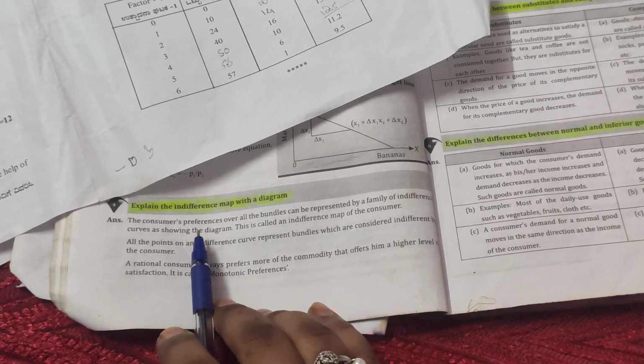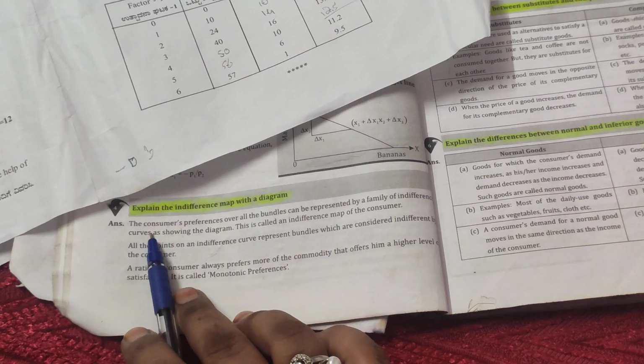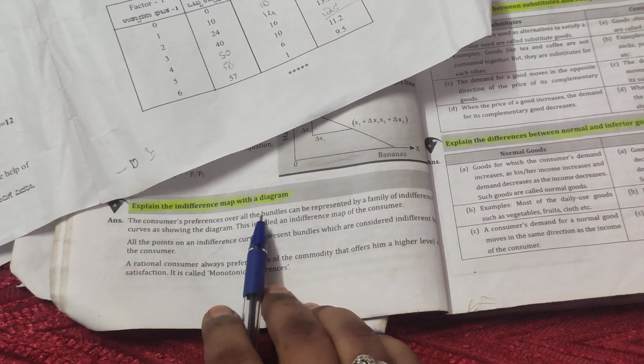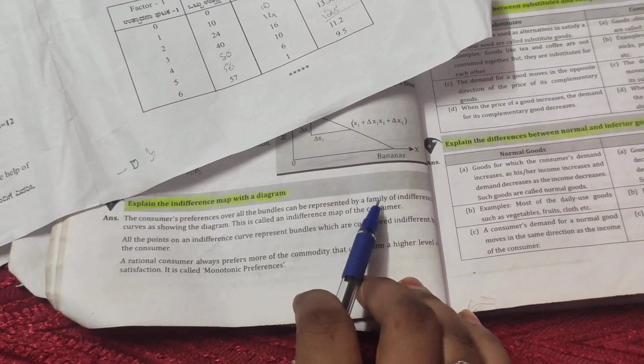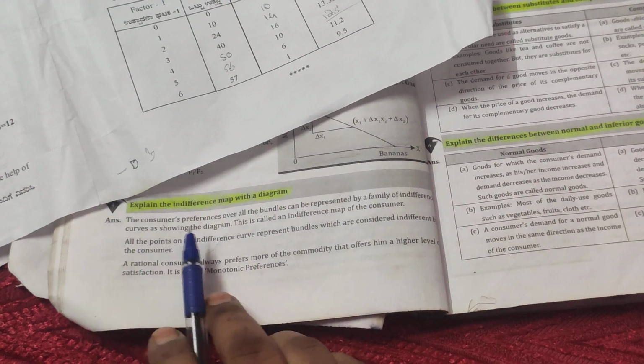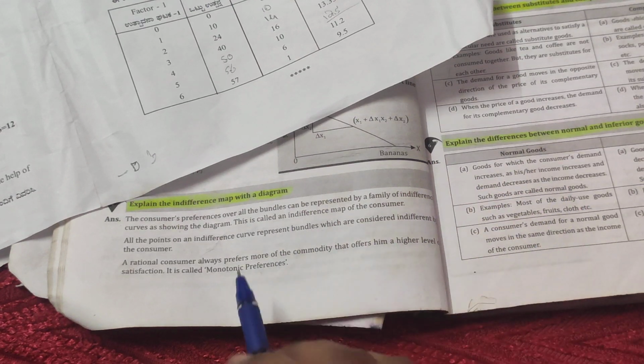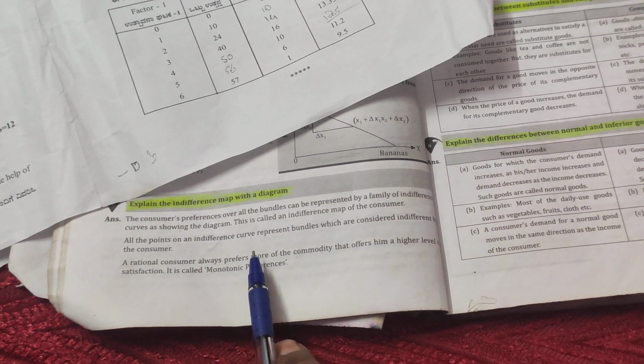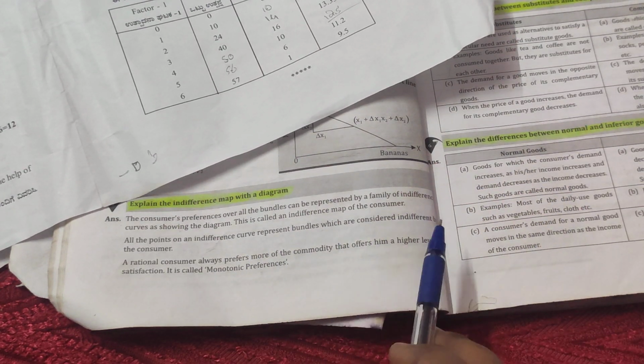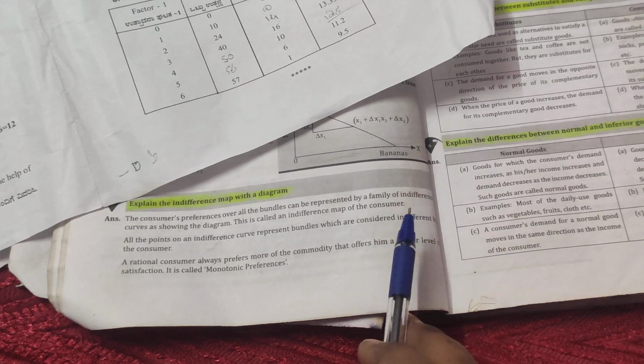The indifference map, with the help of a diagram, is that the consumer's preference over bundles can be represented with a family of indifference curves, as shown in the diagram. This is called the indifference map of a consumer. All points on an indifference curve represent bundles which are considered indifferent. Indifferent means they will remain the same.